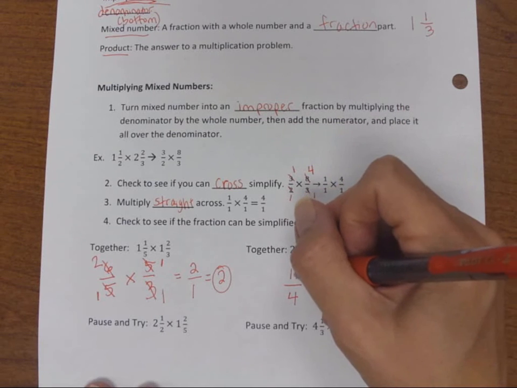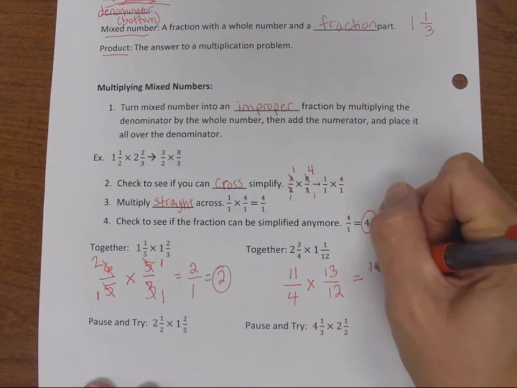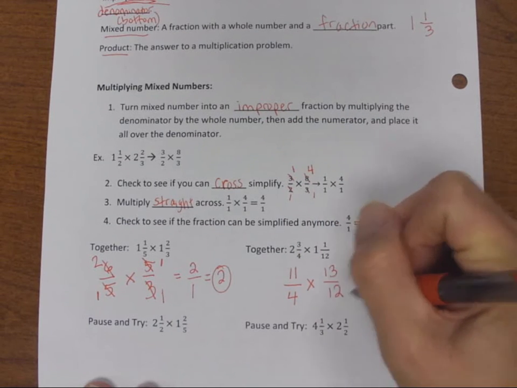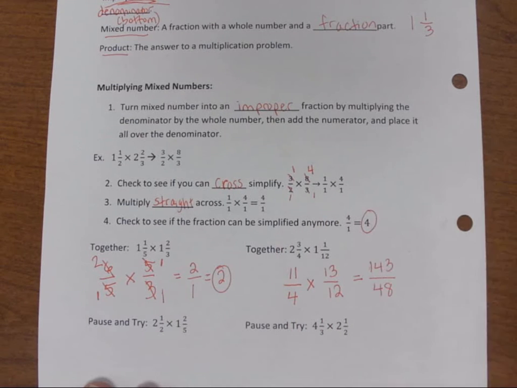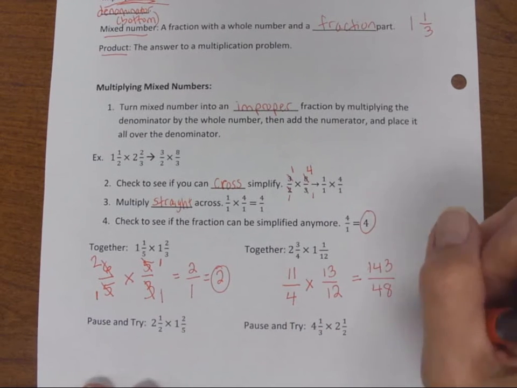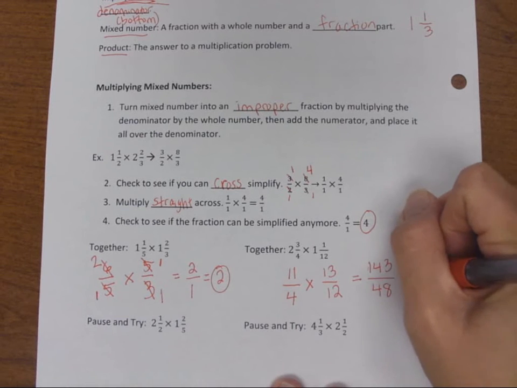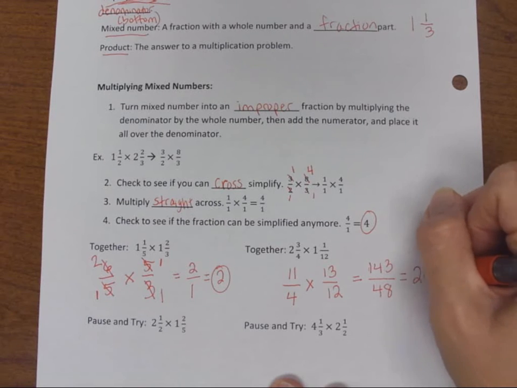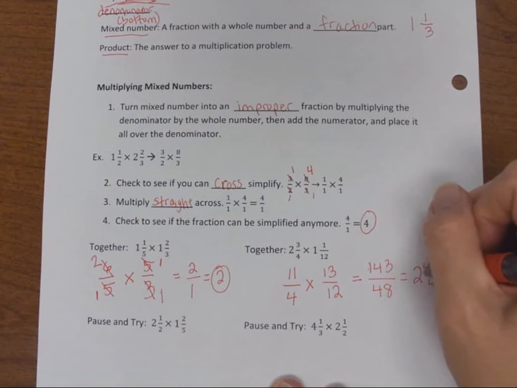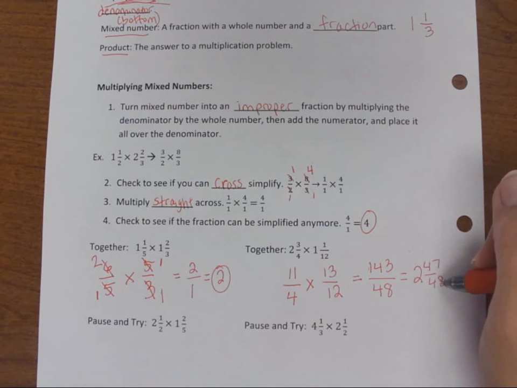Okay? When I multiply 11 times 13, it comes out to 143, and 4 times 12 is 48. You can either leave it like that, or you can change it back into a mixed number. If you change it into a mixed number, it becomes 2 and 47 over 48. So I'll accept either answer, 143 over 48 or 2 and 47 over 48 after you do the division there.